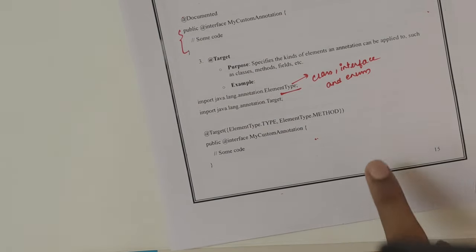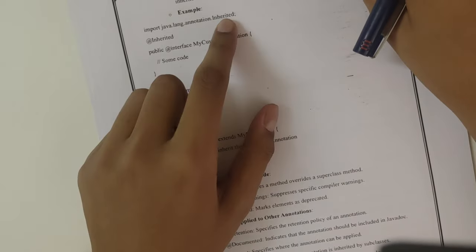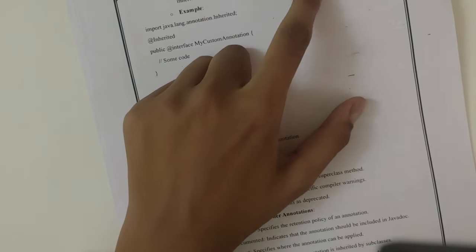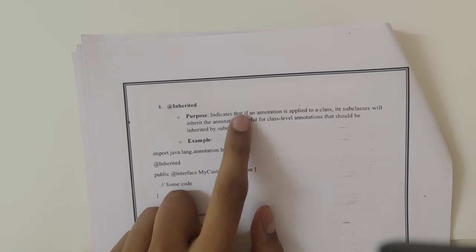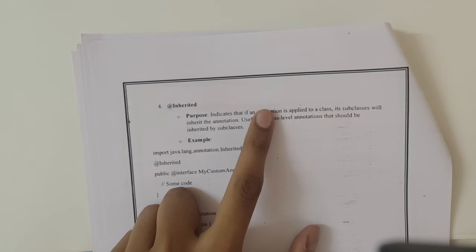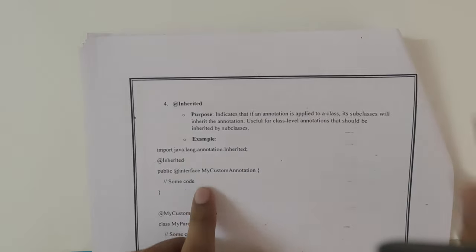Okay, let's move forward. Next we have @Inherited. The @Inherited annotation in Java will allow all the subclasses to inherit the annotation from their parent class. Inherited mainly allows subclasses to inherit the annotation from their parent class. So let's see how it works.